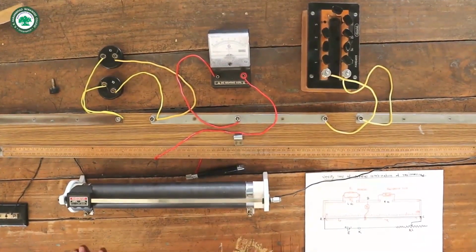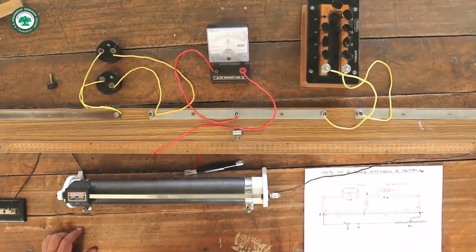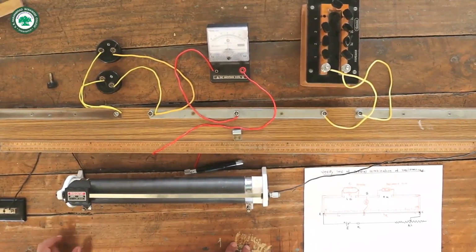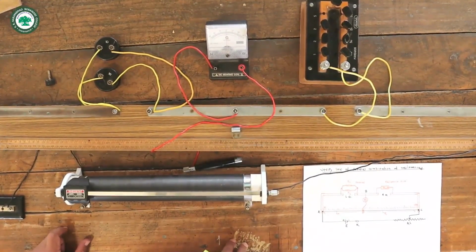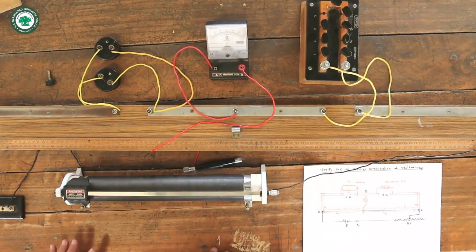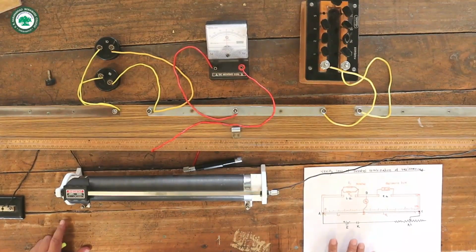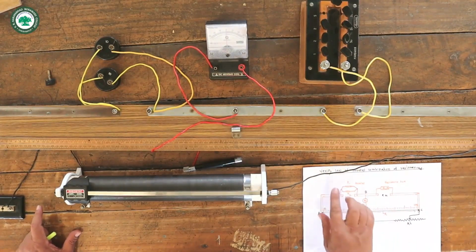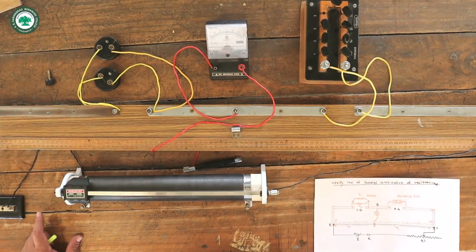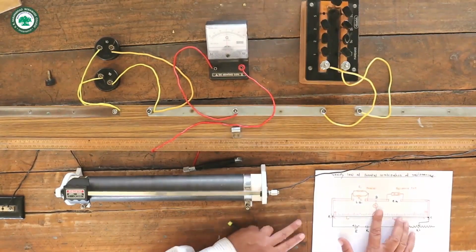Hello students, in part first for the experiment Wheatstone's meter bridge, we take the readings to verify the law of series combination of resistances. Now in this second part we have to take the readings for parallel combinations. Now here see the circuit diagram to verify the law of parallel combination of resistances.